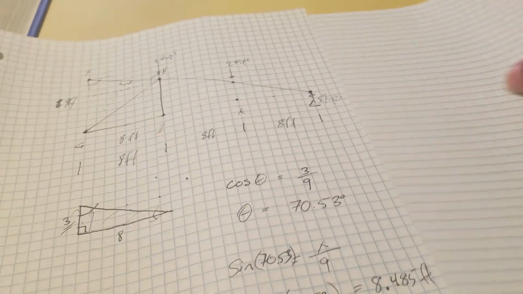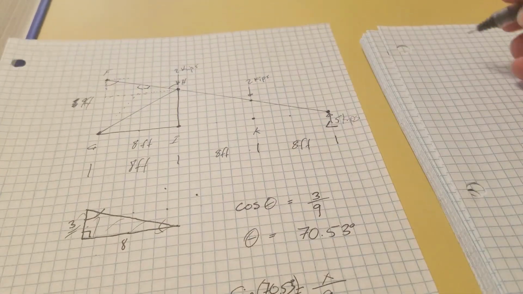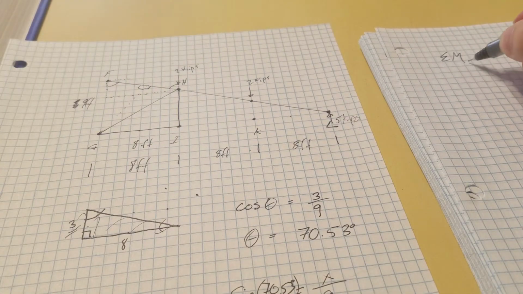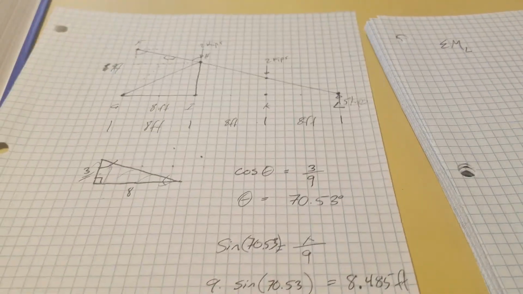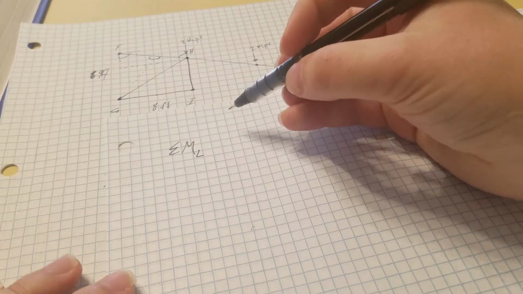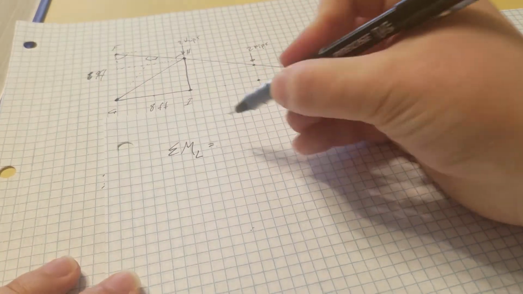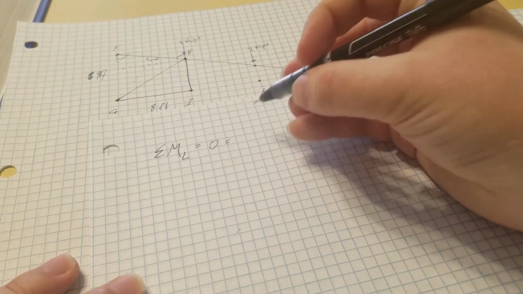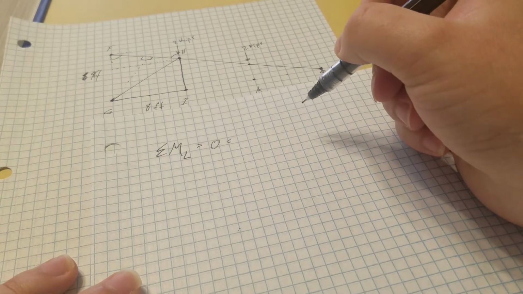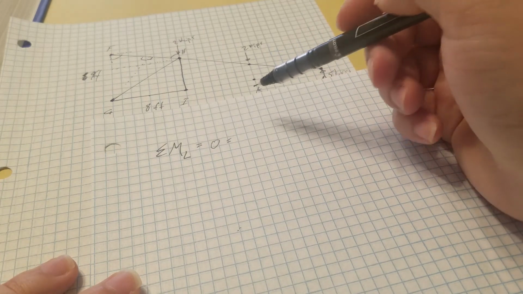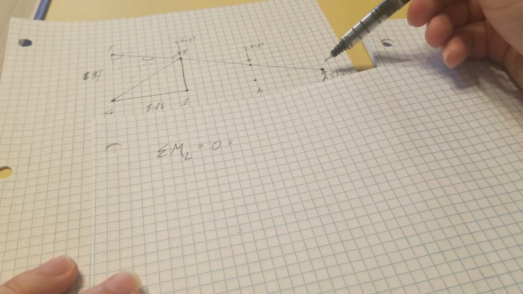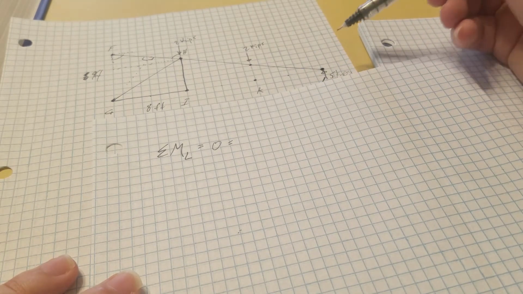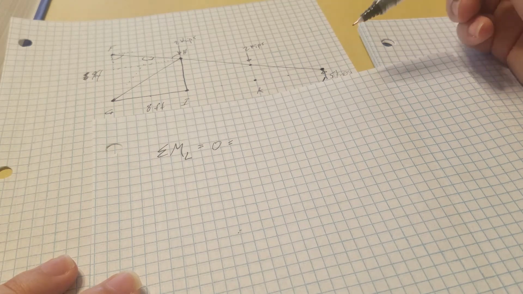Need more paper space. So sum of moments about L equals 0. So now you're going to enumerate every unknown and at what distance it is from that point.